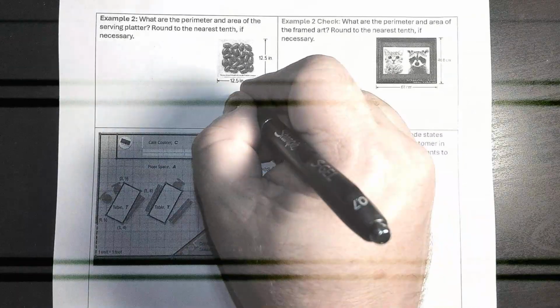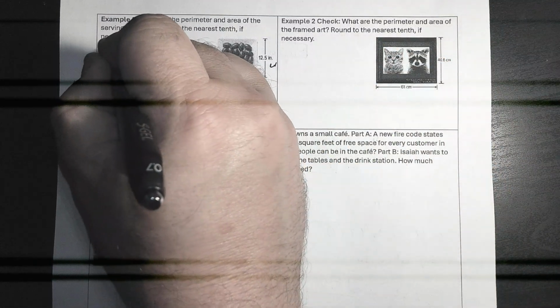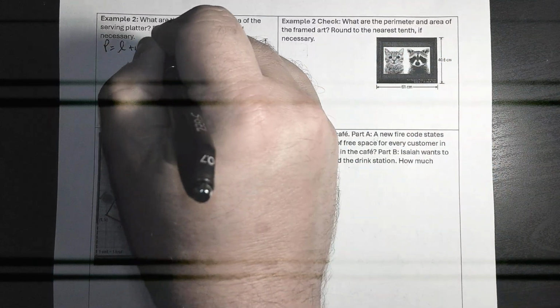What is the perimeter and area of the serving platter? Round to the nearest tenth if necessary. Alright, so this is just length times width. Or, so your perimeter is just L plus W plus L plus W.